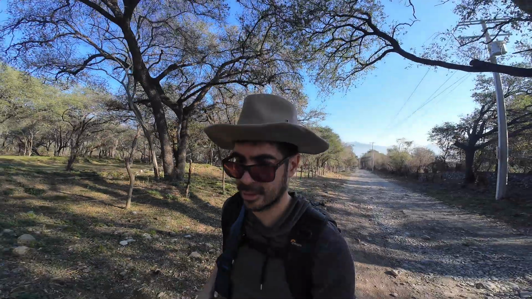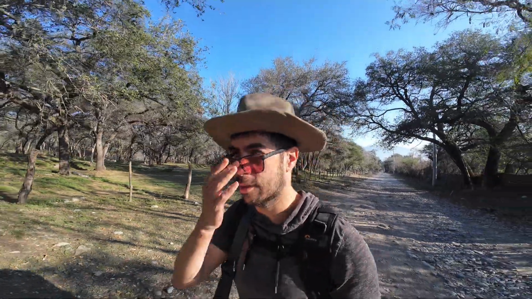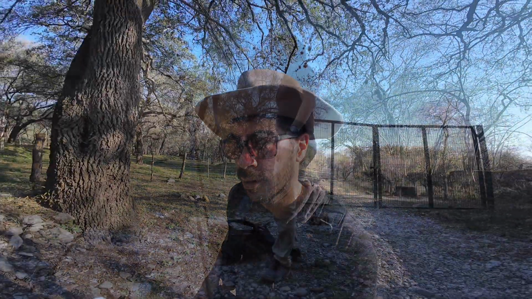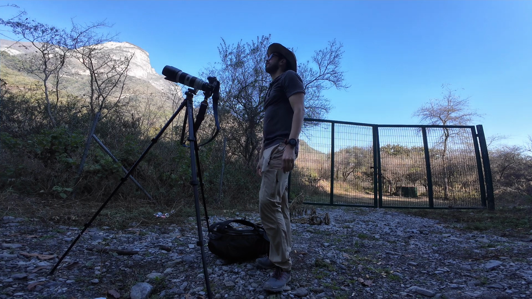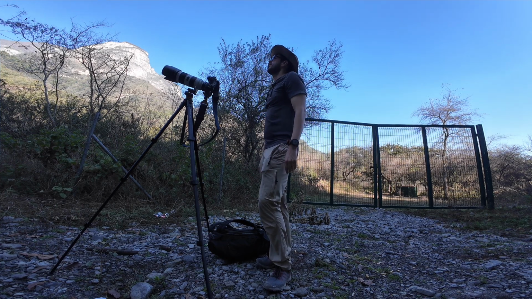One of the issues that I have here is that most of the places are private, so it makes it very difficult to find areas where you can take photos. In some cases you need to ask for permission to get in, and everything is becoming more complicated. Okay, so we actually found a good spot where we can see the mountains over here.